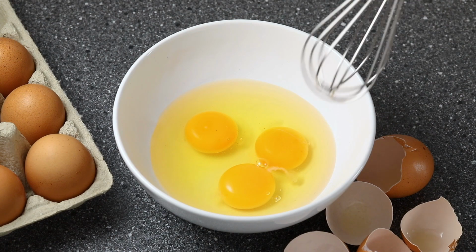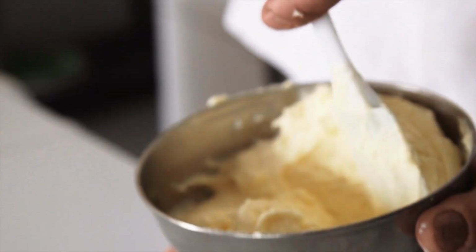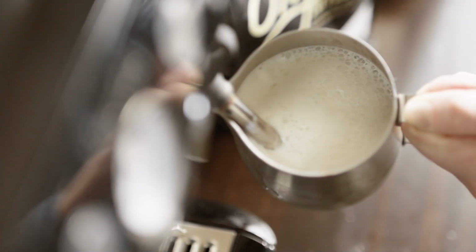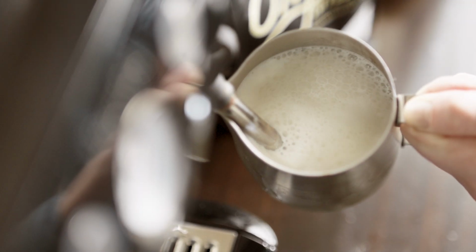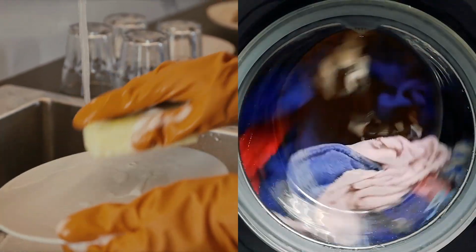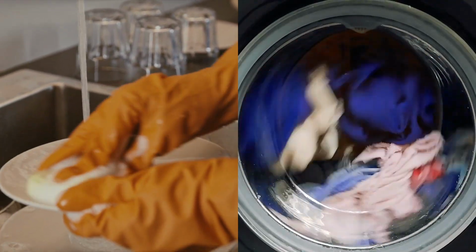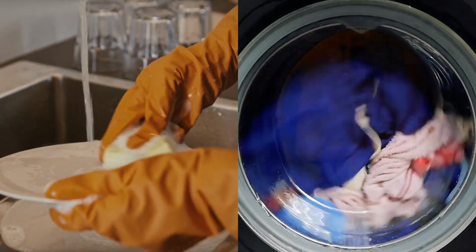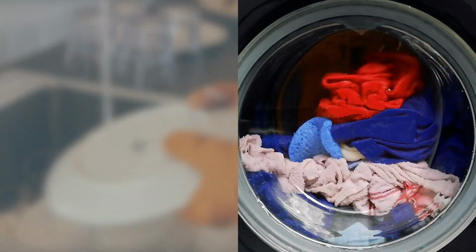Emulsifiers are commonly used in food products, such as the use of egg yolks in mayonnaise, which is an emulsion of oil and vinegar, or milk, which is an emulsion of fat droplets in water. Another everyday example of emulsions is when you use detergents to pull away oil droplets from dirty dishes or clothes and rinse them away with water.